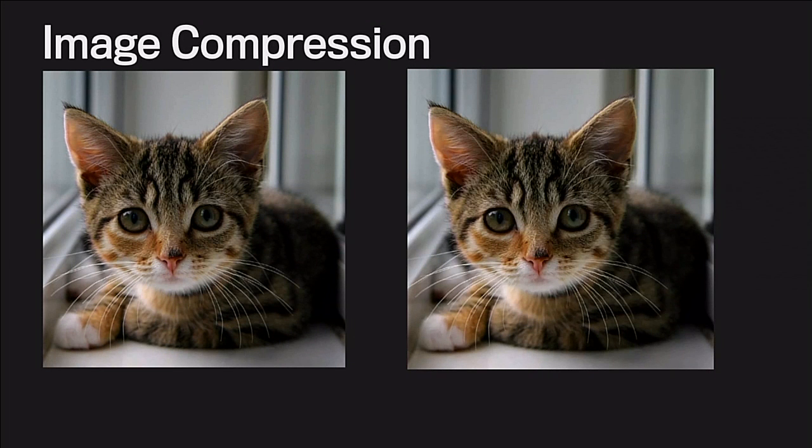Kitten again. This is a comparison of JPEG versus WebP. When I was putting this together, a couple of us were looking at it. We really couldn't tell the difference. Honestly, I couldn't choose which one I thought looked better.